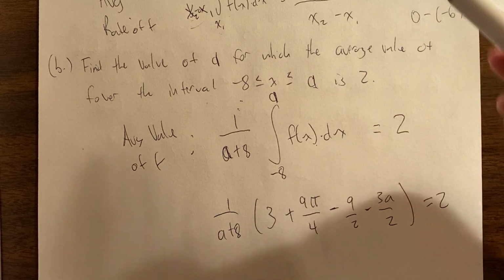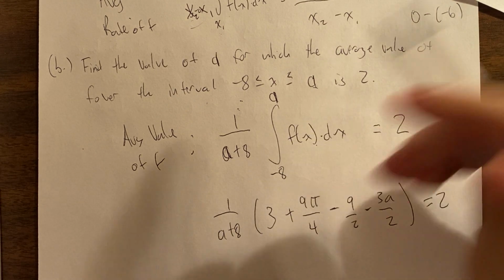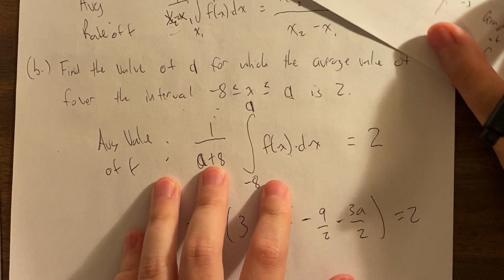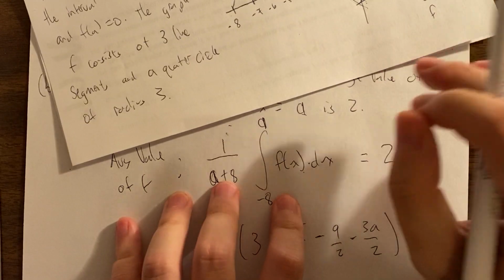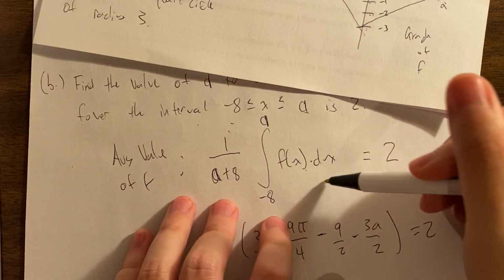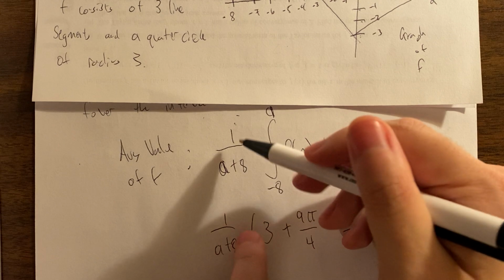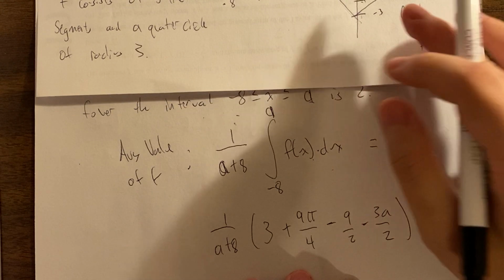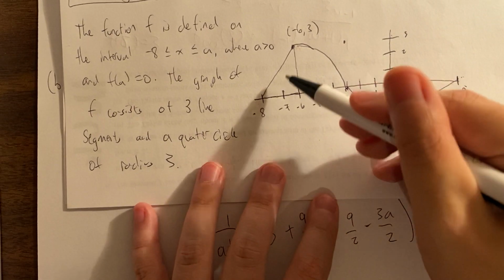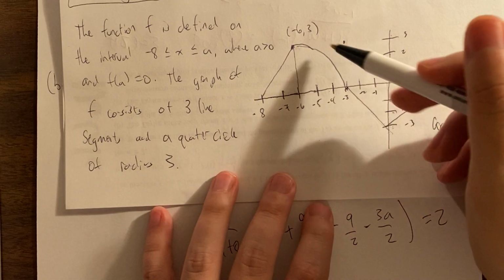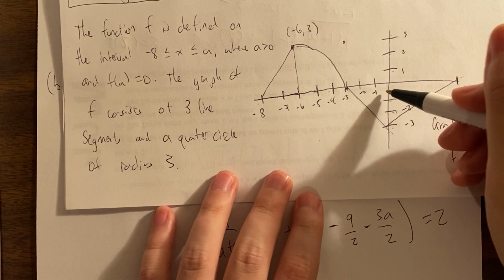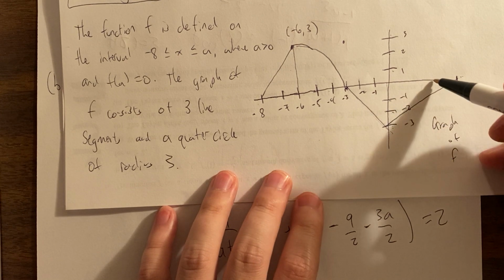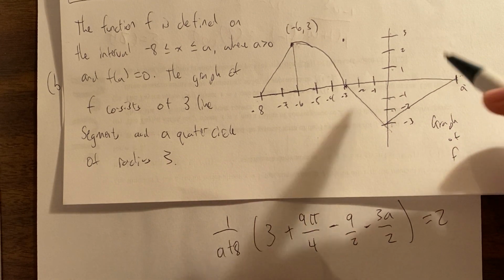So we set up this formula, because we have a graph of F presented to us, right here. The integral of F is the area. So if you wanted to, you could write 1 over A plus 8 times the area between -8 and A. Finally, we just took the area slowly. This was the area of a triangle, a quarter circle, the area of a negative triangle, and the area of another triangle with A in it.